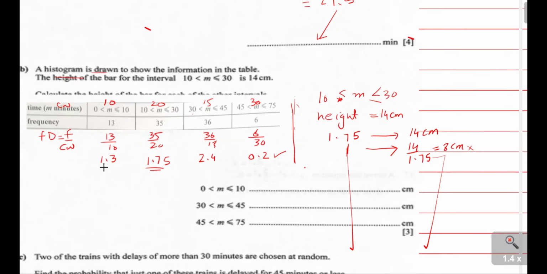Therefore, when the frequency density is 1.3, we will multiply this 1.3 by 8, and next value 1.75 is multiplied by 8, 2.4 multiplied by 8, 0.2 multiplied by 8. Look here, this 1.3 multiplied by 8 will be equal to 10.4.